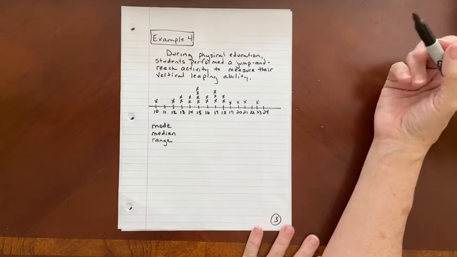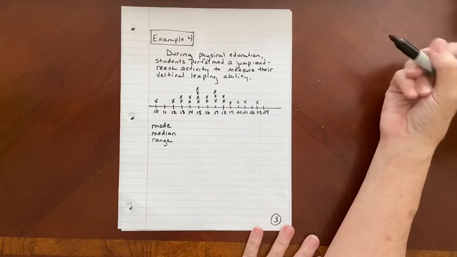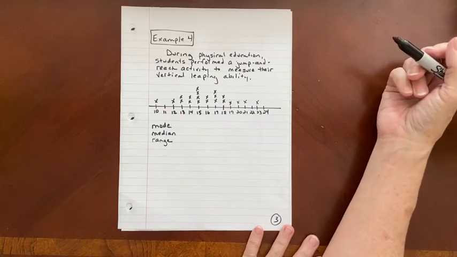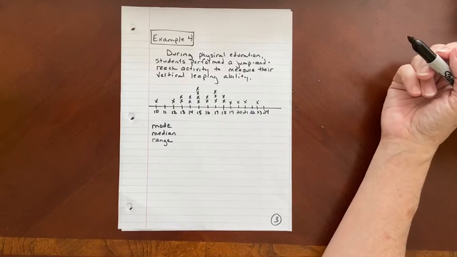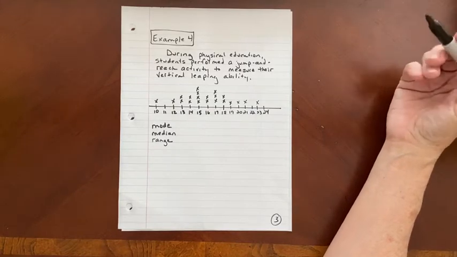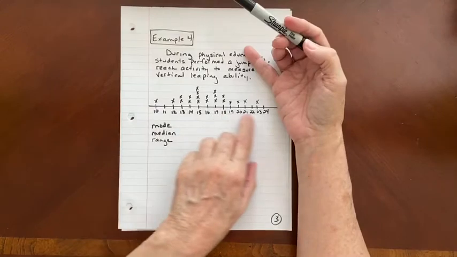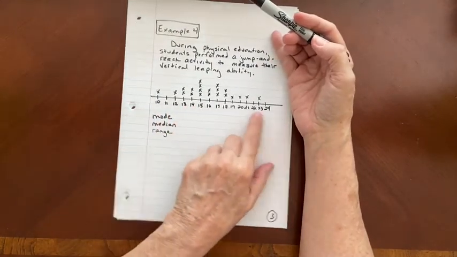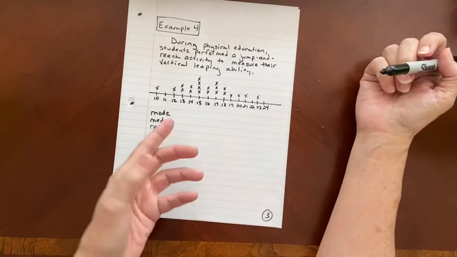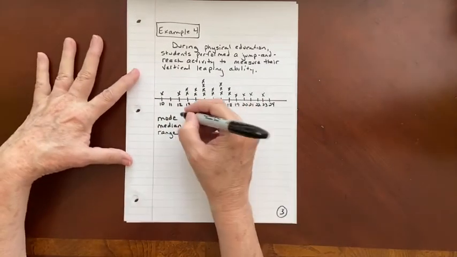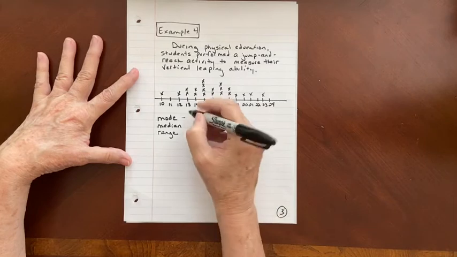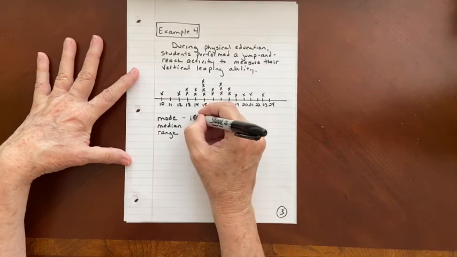All right, so they want you to find the mode, the median, and the range. So mode is the one that occurs the most often. Mode, most, that's how I remember that. So which number of inches occurred the most often? If I look at my chart, I see 15, right? Because 4 kids jumped 15 inches. So the most often, the mode, is 15 inches.